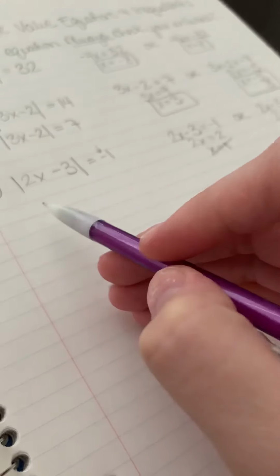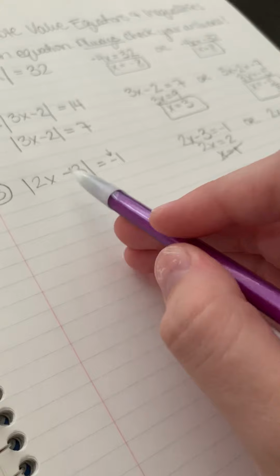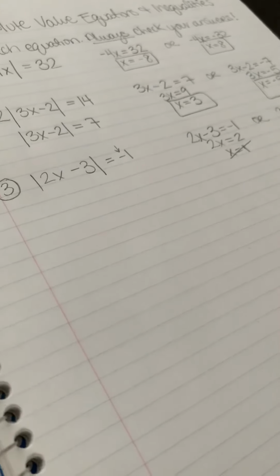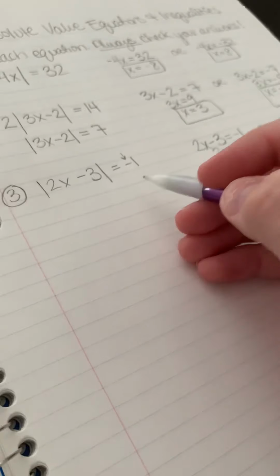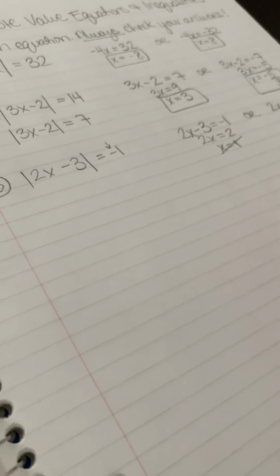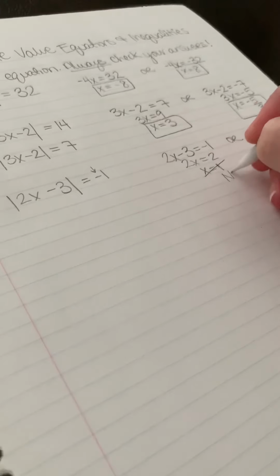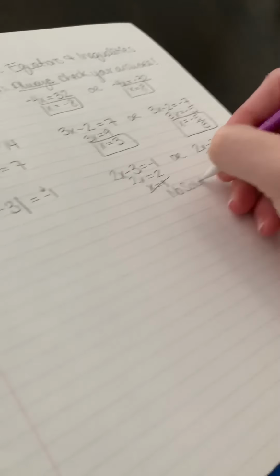Can an absolute value ever equal a negative number to begin with? Will anything ever come out of an absolute value and equal a negative number? No. So we could have known from the beginning that this was a no solution.